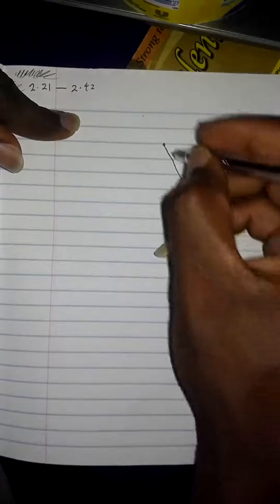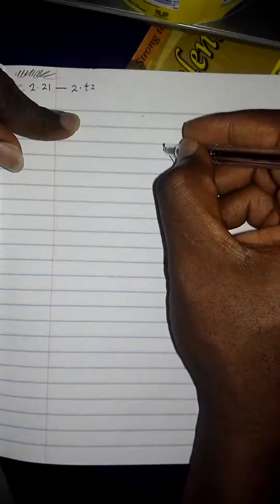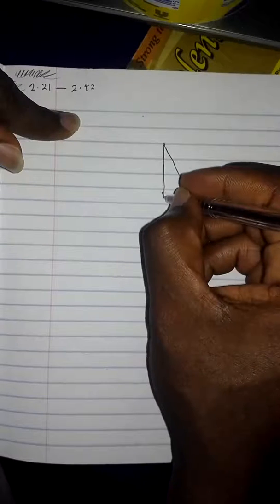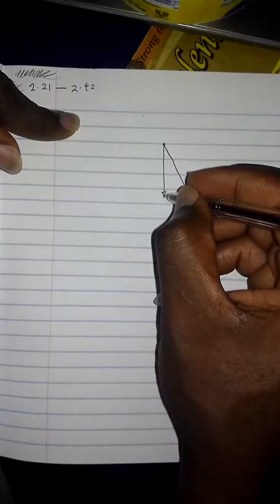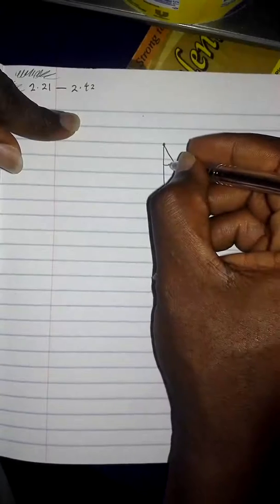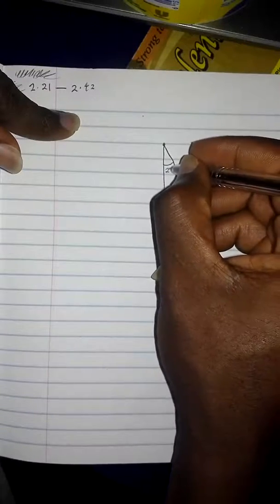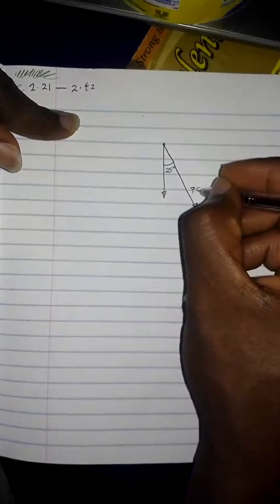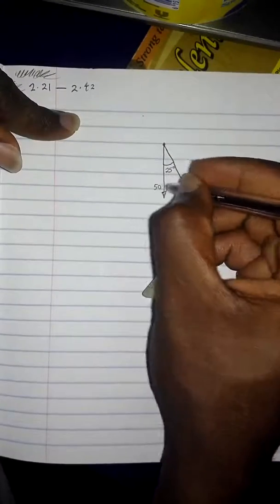We have another one, a 50 pound force, which is acting vertically downward. So we have this 50 pound force acting vertically downward. We're told that between this and this is an angle of 25 degrees. So this is 75 pounds, this is 50 pounds.